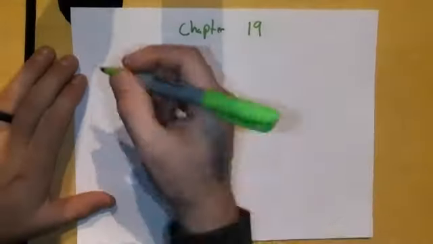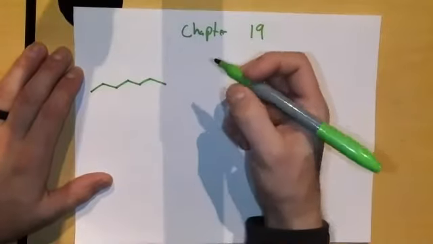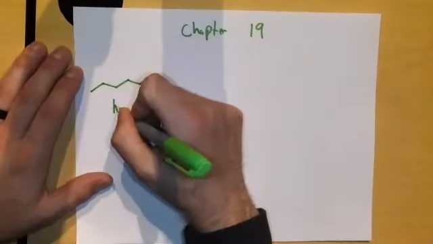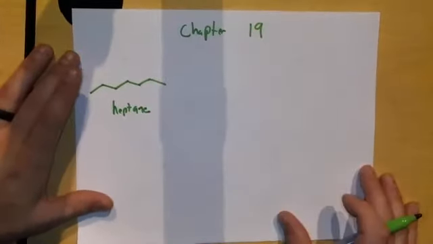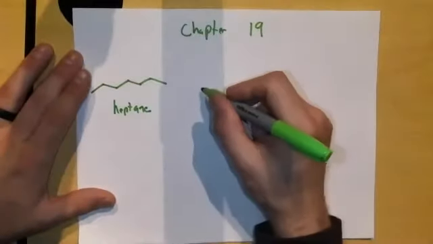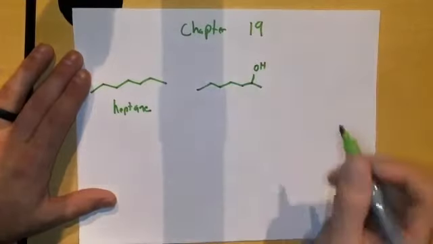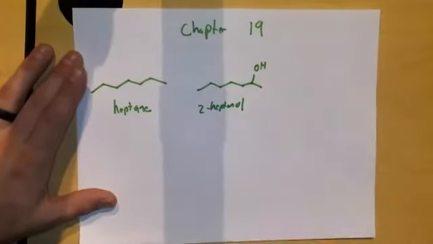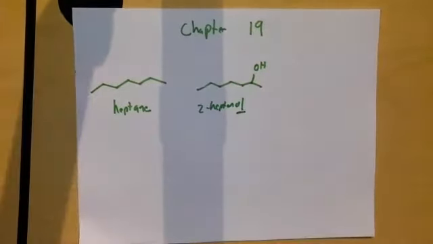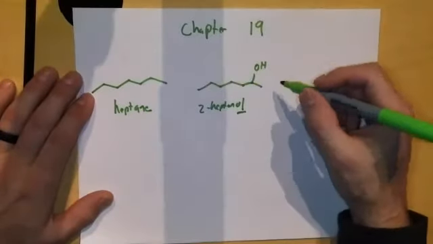So typically, if we have just carbons, this here would be heptane. If I had an alcohol, this here would be 2-heptanol, OL being our suffix here. If we have an aldehyde, AL will end up being our suffix.